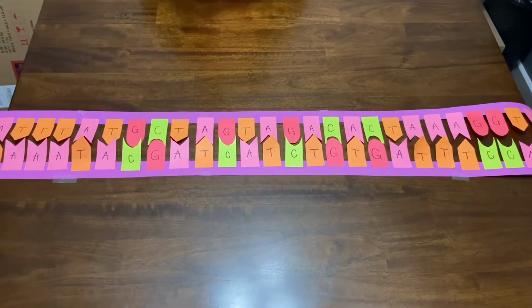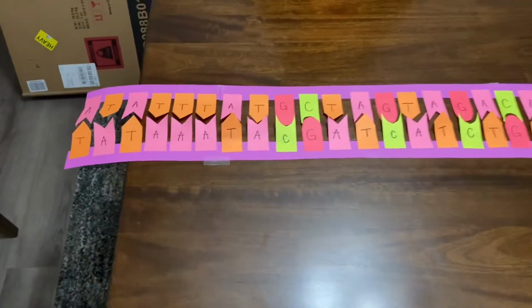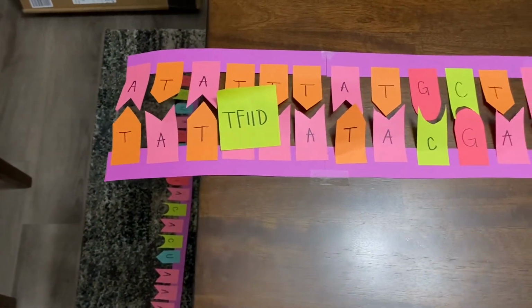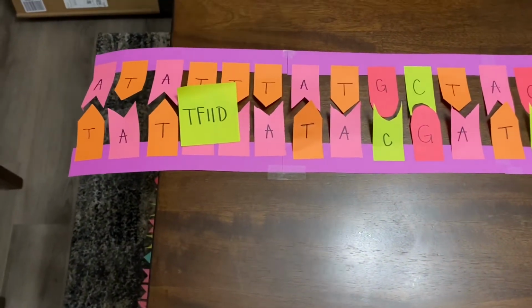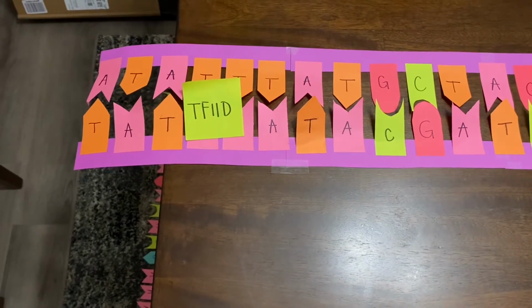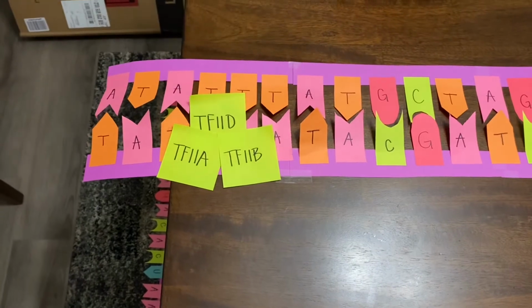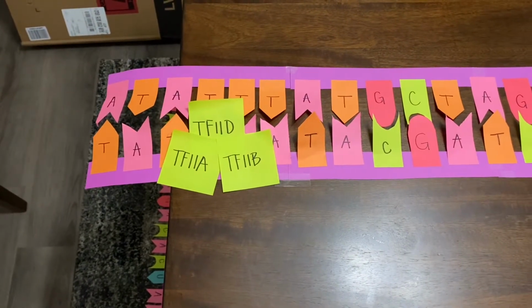First, we start with the double-stranded DNA sequence. Then, the TATA box is located upstream from the start point. To start the transcription process, transcription factor D binds to the TATA box, and then A and B also bind to the TATA binding protein of transcription factor D.